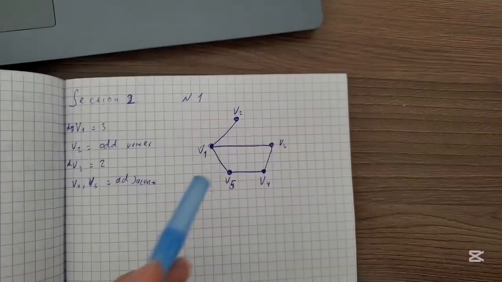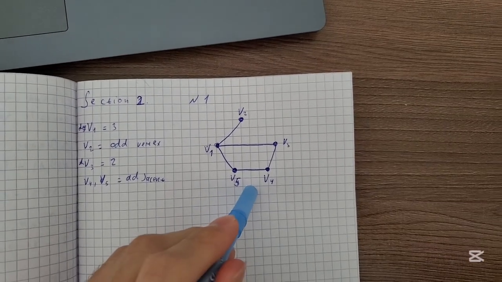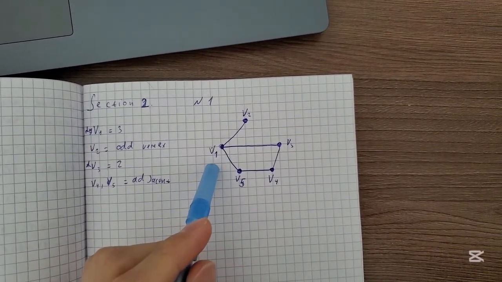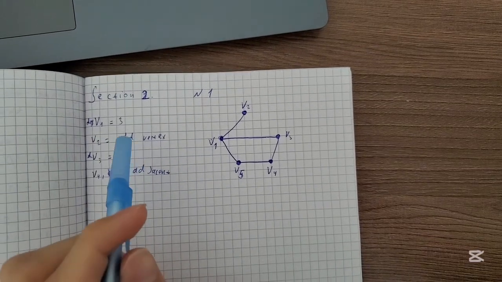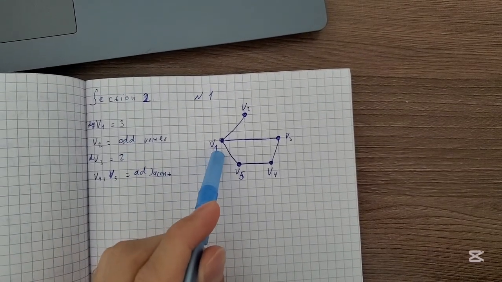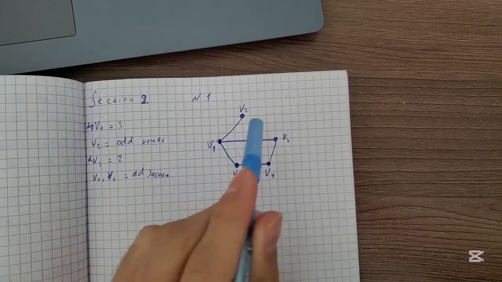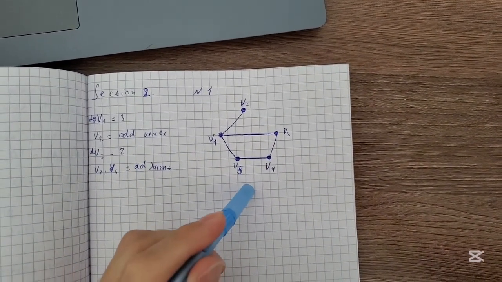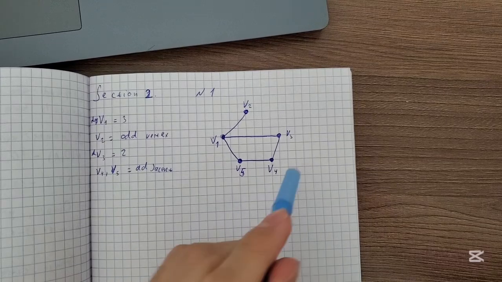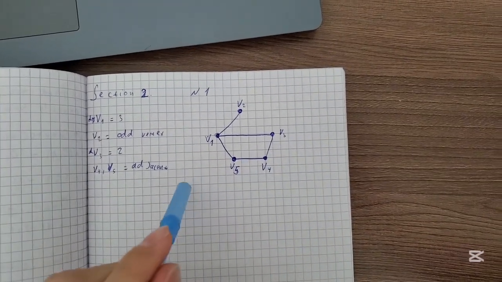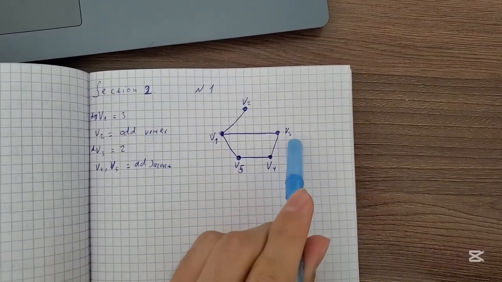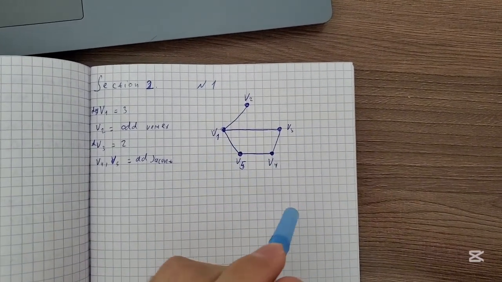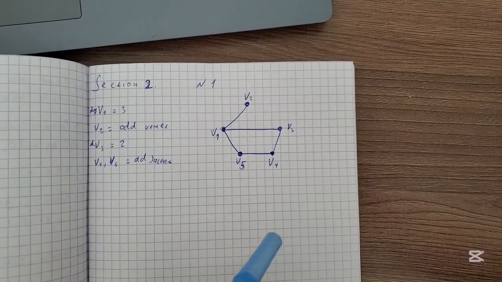So let's start building. I've already built it and we can check all the conditions. So let's start with the first vertex. It has to have 3 edges, so we can see V1 is connected with V2 and V5, so the first condition exists. So next condition, let's take the V3, it has to have 2 degree, so we can see V3 connects with V4 and V1, so this condition also exists.